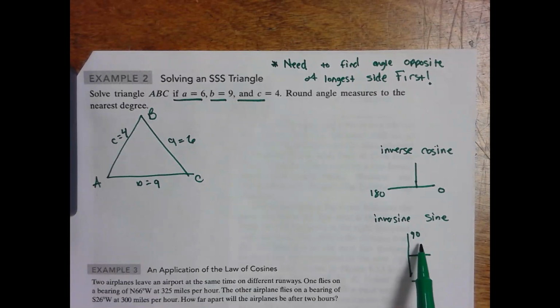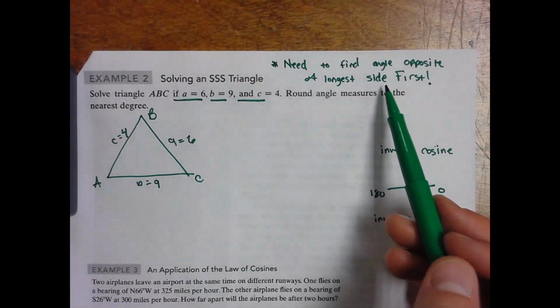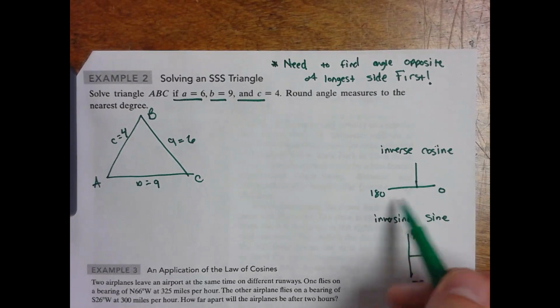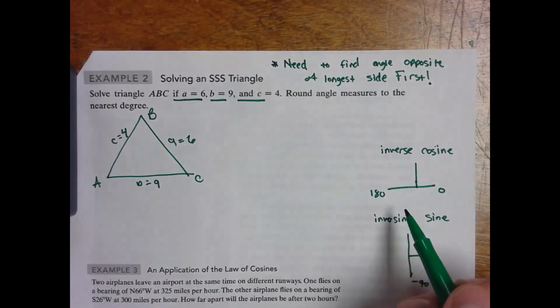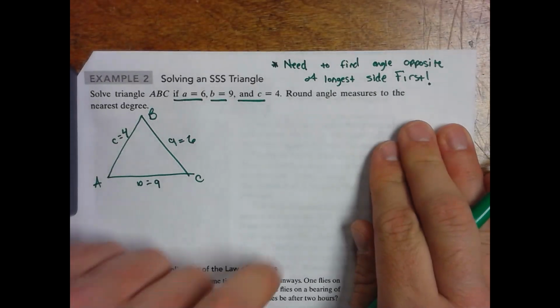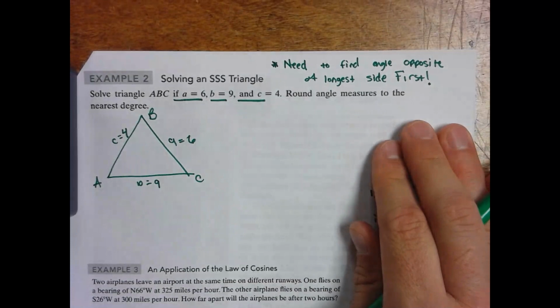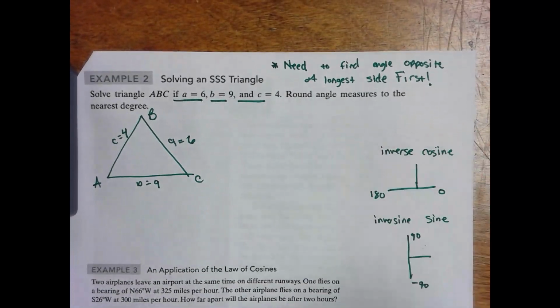The largest angle we're going to get with inverse sine is +90. So if we find this largest angle first, we'll make sure that we catch that obtuse angle right from the start. This part you don't need to know. That's just me explaining why it's important that we find the biggest angle first. Okay, so just something we have to commit to knowing.